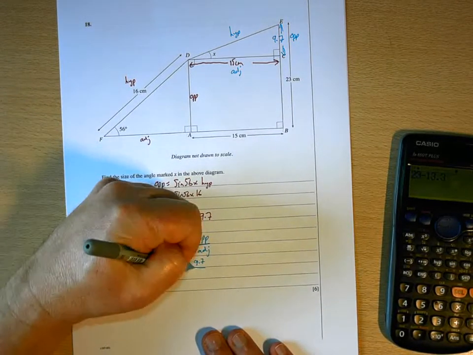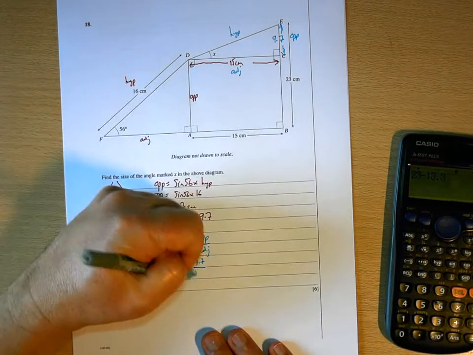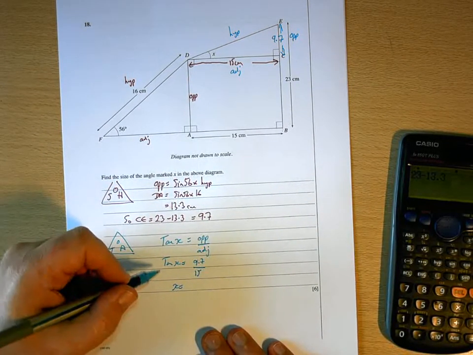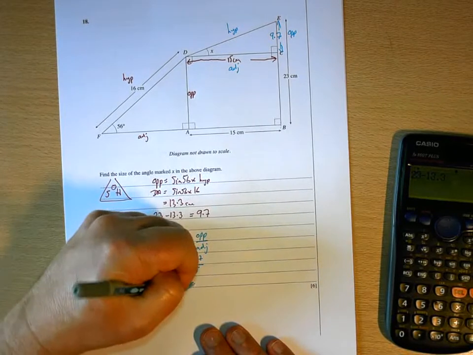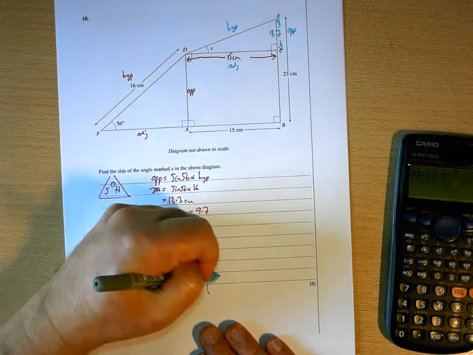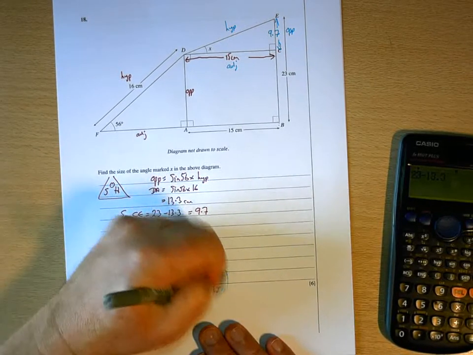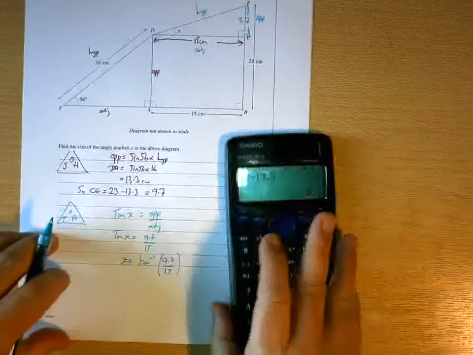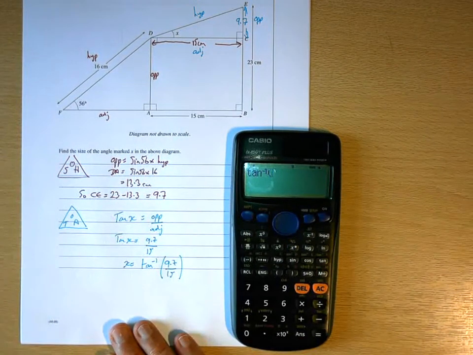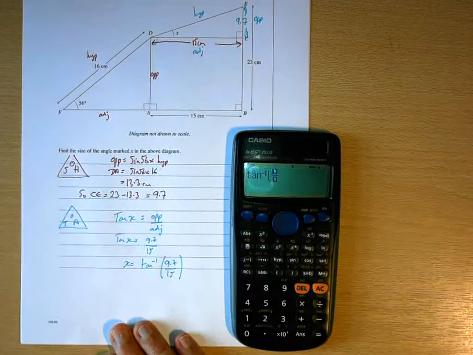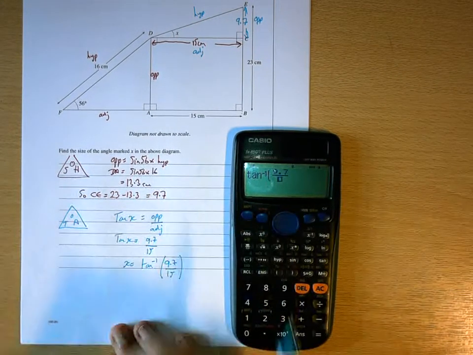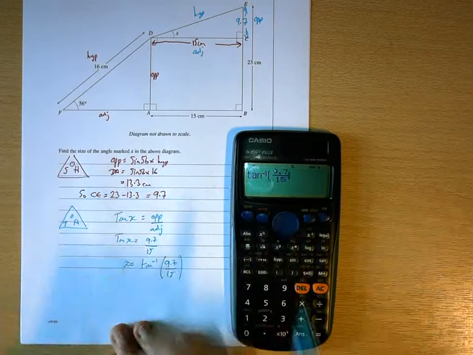Tan of x, put those in now because I know them, 9.7 over 15. And remember, to get at the angle, I'm going to do the opposite of tan, which we write as tan with a little -1 floating above it, 9.7 over 15. On your calculator, type it as you see it. Shift tan to get the little -1, fraction button, 9.7 on top, on the bottom 15, move the cursor over, close the bracket.